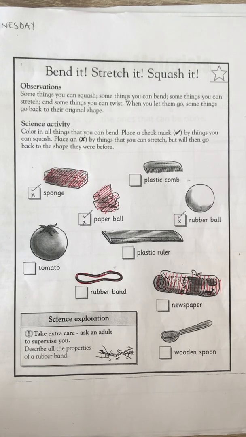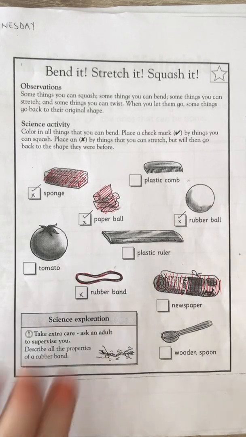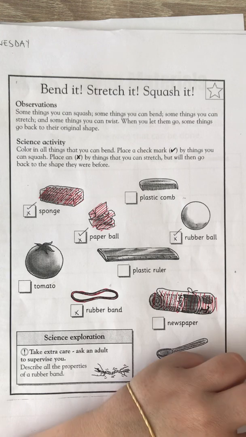A plastic ruler, can I stretch a plastic ruler? A rubber band, can I stretch a rubber band? Yes, I can. Newspaper, can I stretch a newspaper? I think it would tear in the middle, if I'm being very honest with you. And then a wooden spoon, can I stretch a wooden spoon? Alright, if you're finished with this page, let's move on to the next one.